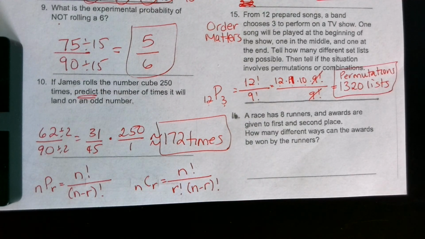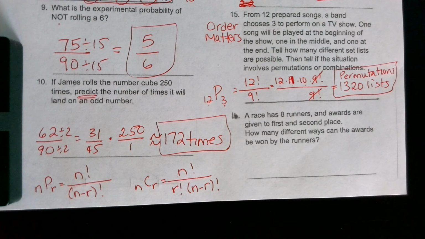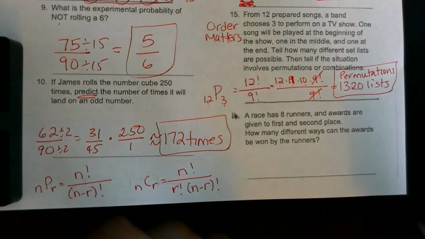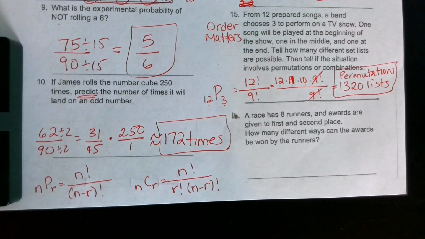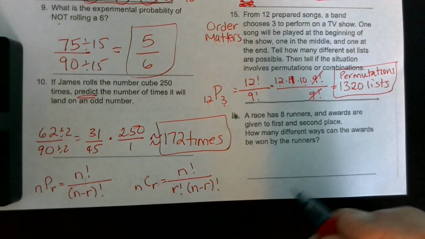A race has 8 runners and awards them in first and second place. How many different ways? So would order matter there? Heck yeah. You think the first place one wouldn't mind being second? Of course they would. One option is to have the same 2 runners, first and second, or flip them. So the order does matter. So it is, again, a permutation. I hope that didn't trick you guys.